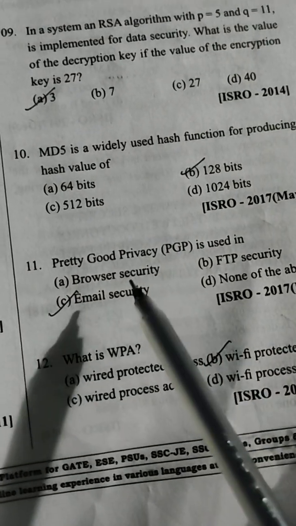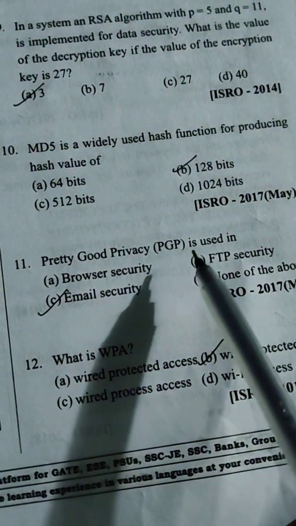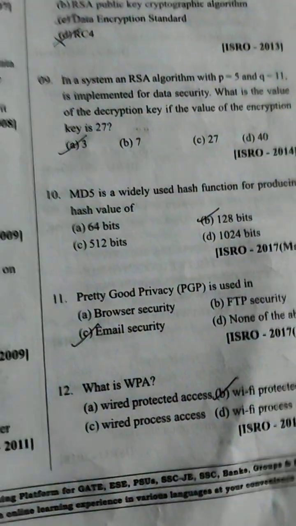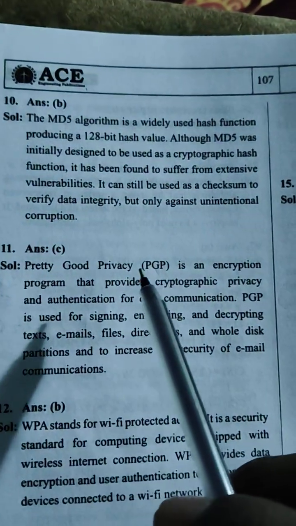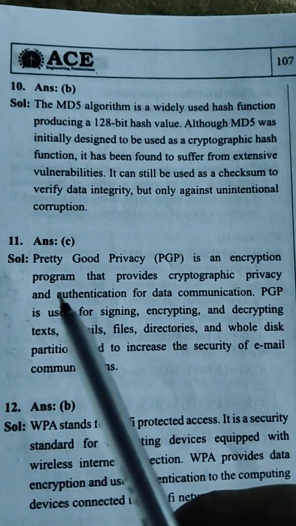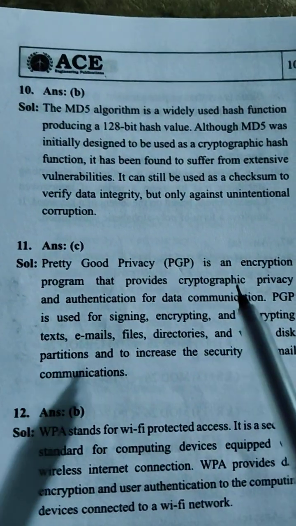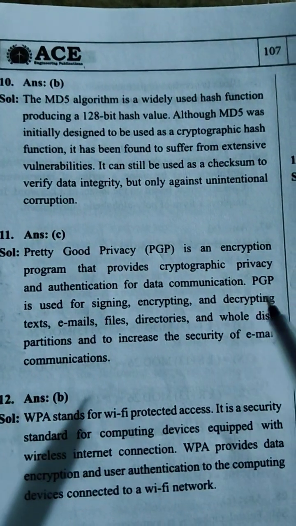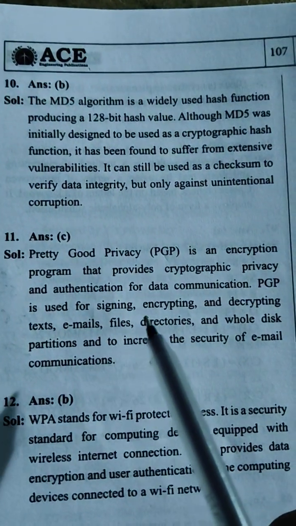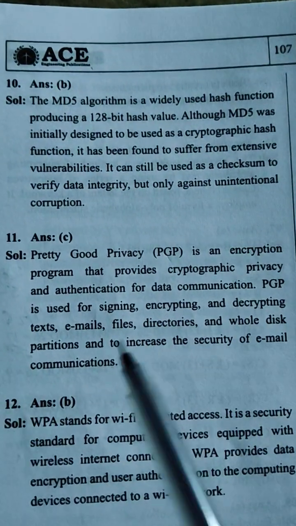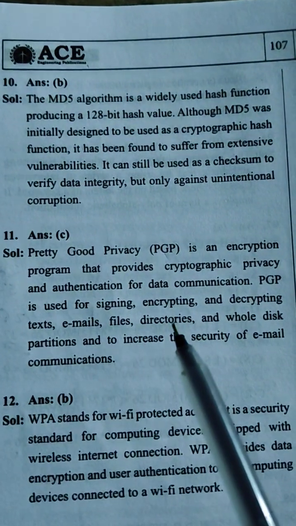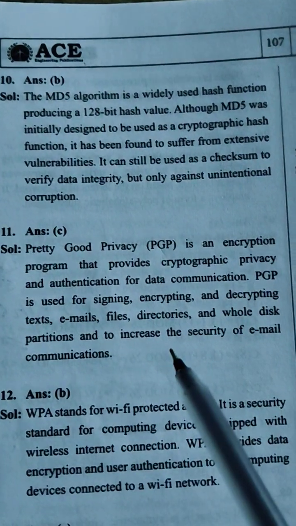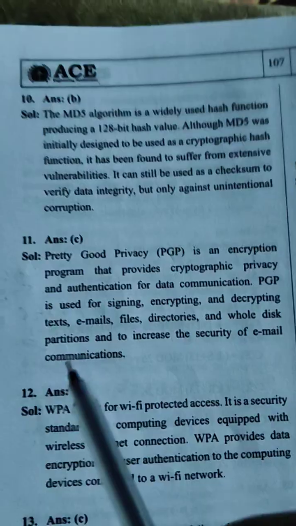11th. Pretty Good Privacy, PGP, is used in email security. PGP is an encryption program that provides cryptographic privacy and authentication for data communication. It is used for signing, encrypting and decrypting texts, emails, files, directories and whole disk partitions, and to increase the security of email communication.